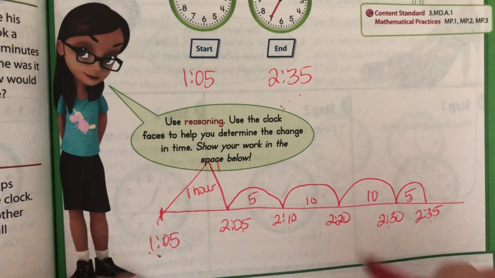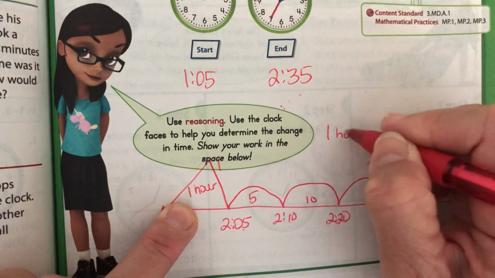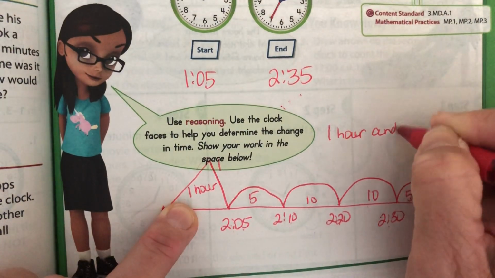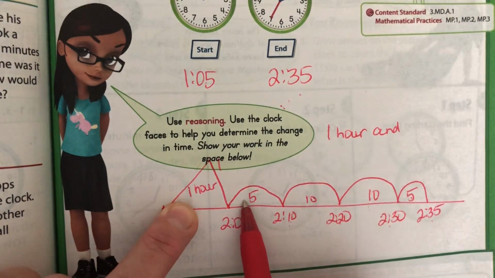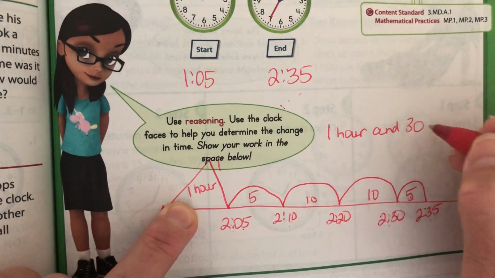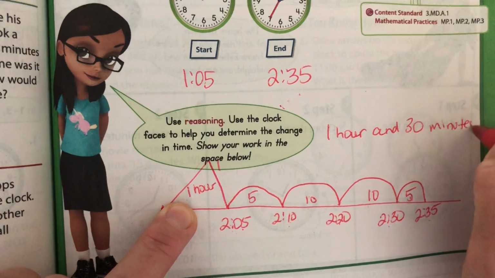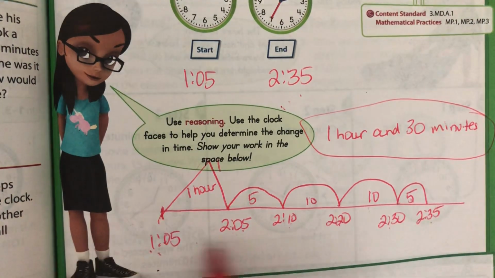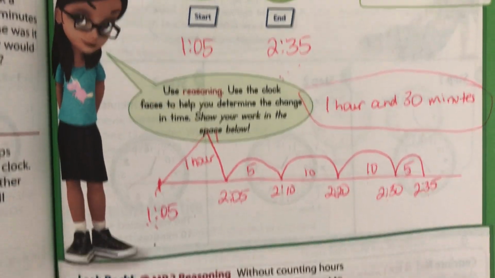Now all I do is add this up. We have 1 hour, and we got 10, 20, 25, 30, and 30 minutes. So that's how long it was, 1 hour and 30 minutes.